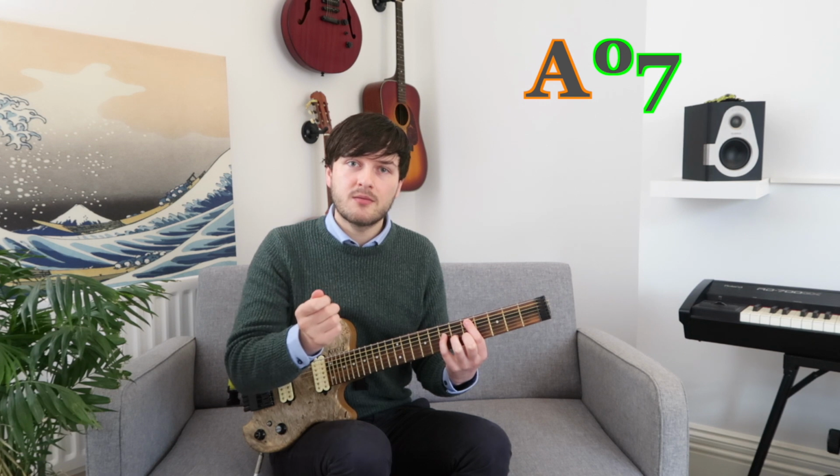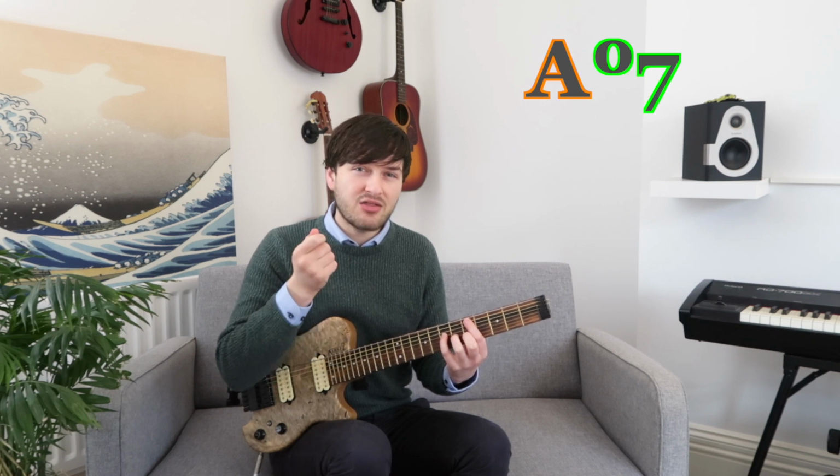So again, let's break it down into chunks. If we just saw A written on the page, we would play an A major chord. So let's play an A major chord here. Now, just like in major 7 chords, diminished 7 chords are to be read as one bit of information. They tell us 3 movements. They tell us, please flatten the 3rd, the 5th, and the 7. So we've got our A voicing here.